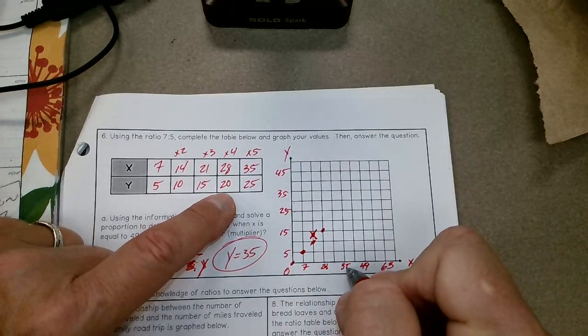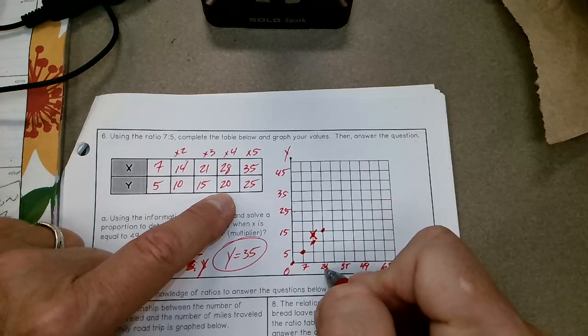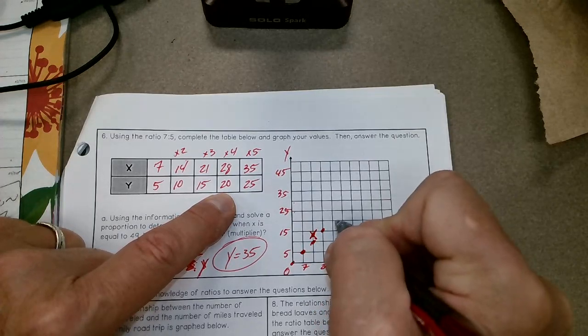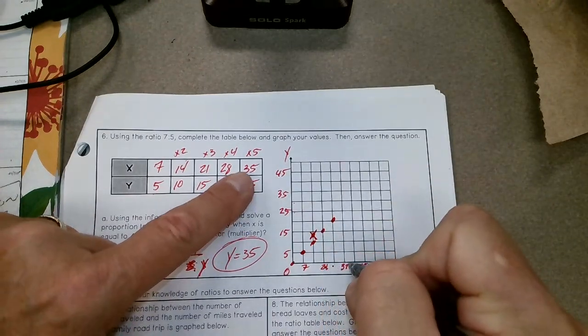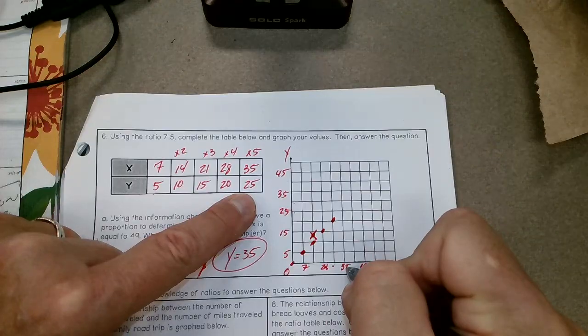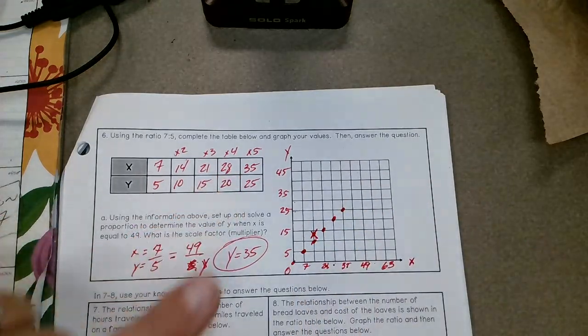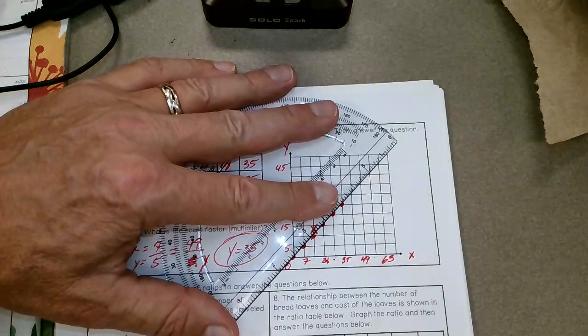When X is 28, here's 35. All right, so I'm going to say, well, here's 21, 28. Here's the interval, right? And this is 20. So let's go up to here. And then finally, when X is 35, Y is 25, and it's right there. And clearly, let me pull my protractor out. We can see that my line works better.